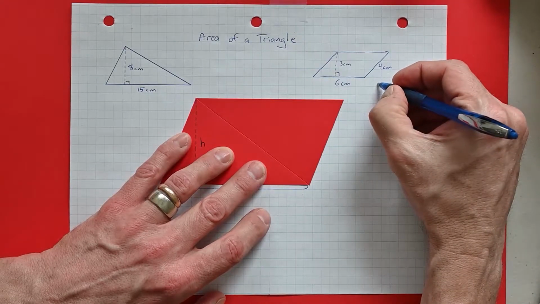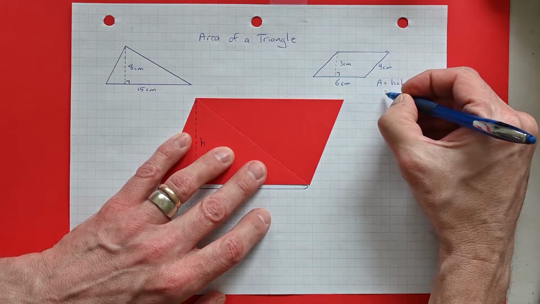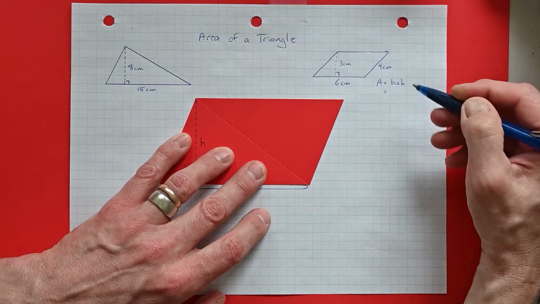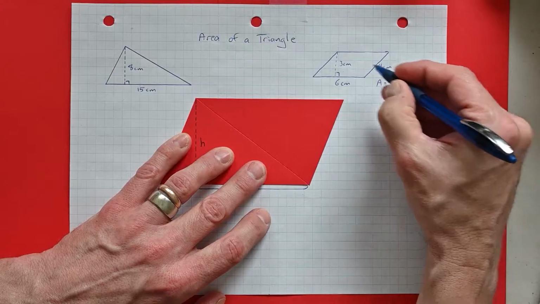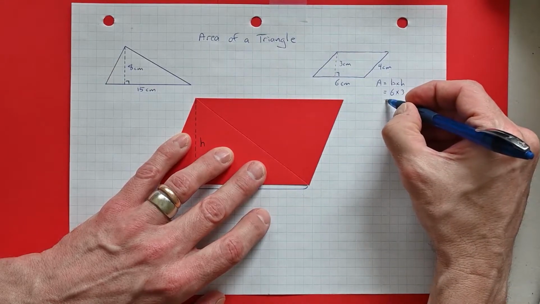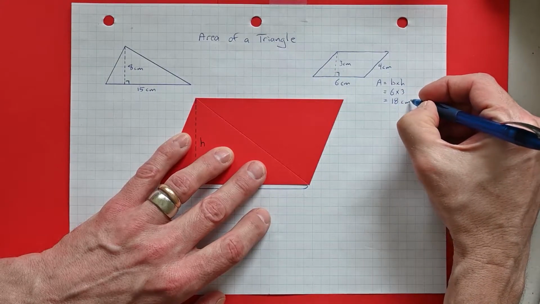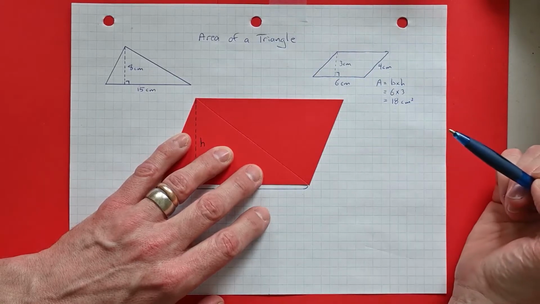So to get the area of my parallelogram then, it's base times height. And please do develop the habit of doing formula, substitute, solve, add units. So to substitute for the base we have 6, for the height we have 3, solve for 18, and the units are centimeters squared. So that's how we get the area of a parallelogram.